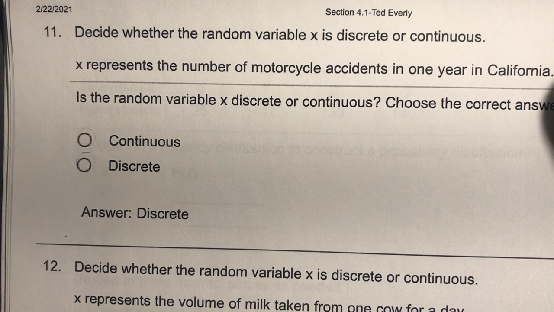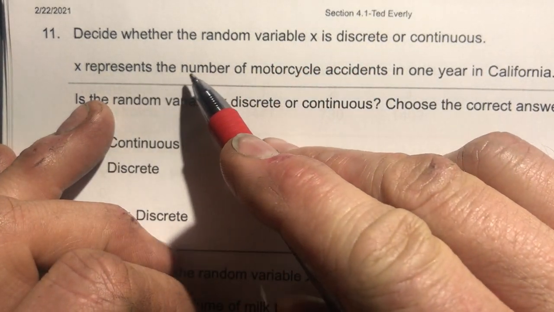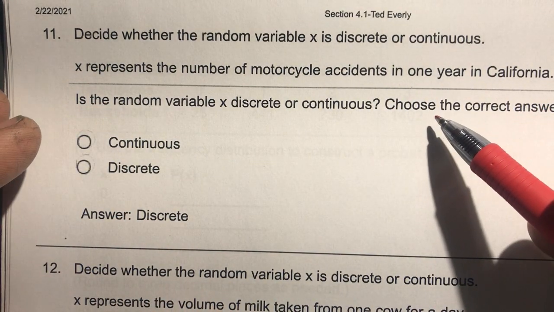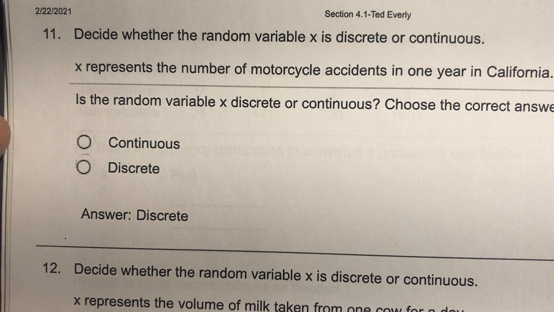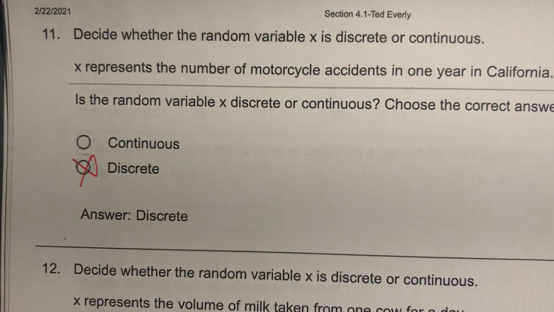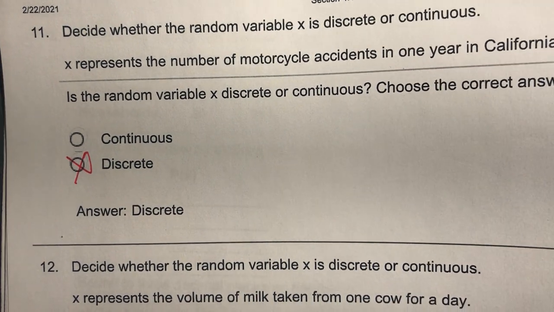Number 11, decide whether this is discrete or continuous. All right, X represents the number of motorcycle accidents in 1 year in California. All right, those can be counted. You can count up, hey, there was this many accidents. So this is discrete. Okay, the difference is if you can count them or if you can't count them.